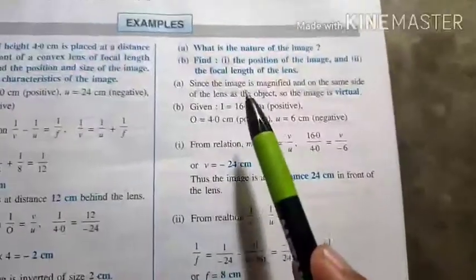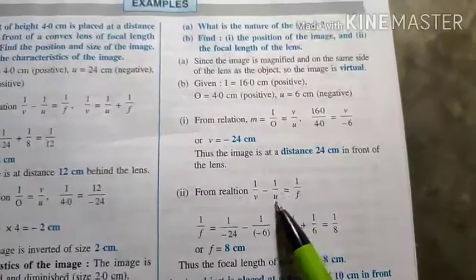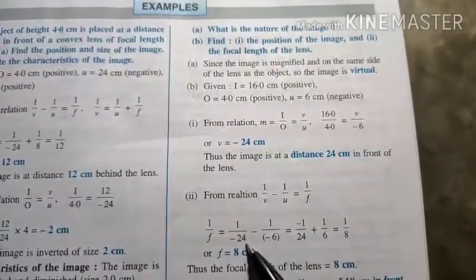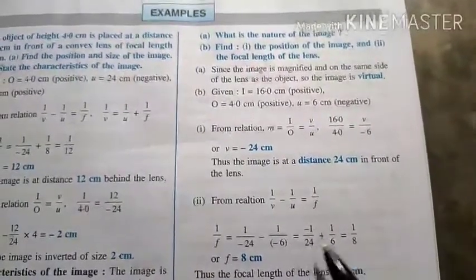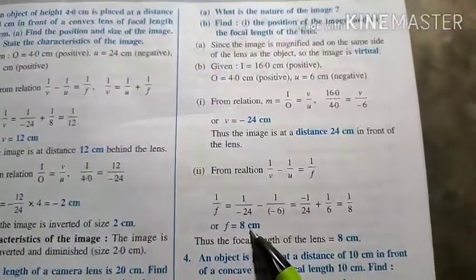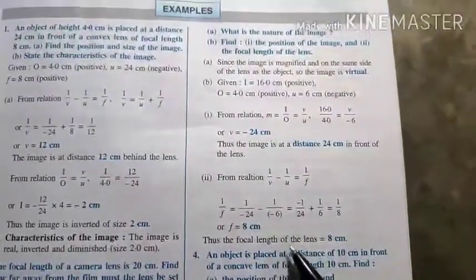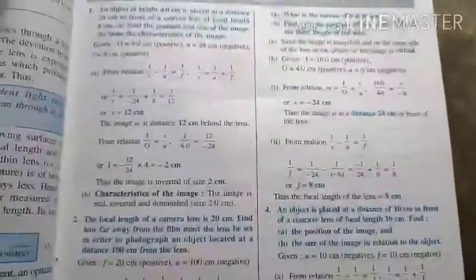The second question asks the focal length of the lens. Obviously we have the relation 1 by V minus 1 by U equals 1 by F. V we know, V is minus 24. U is always negative, so minus 1 by minus 6, you put that and just solve this equation. You get F equals 8 centimeter. So 8 centimeter is the focal length of the lens, which is positive. Okay, so this is how you solve the question.